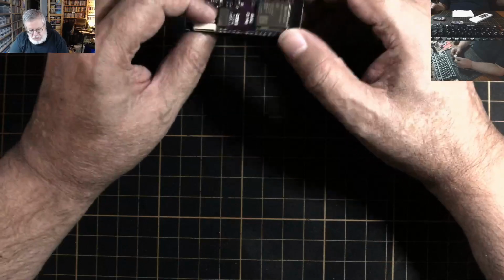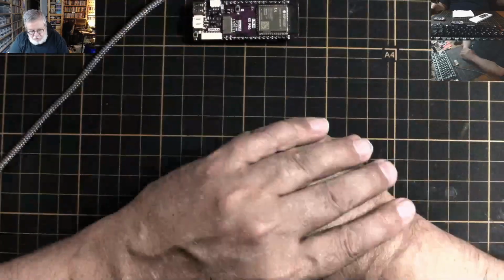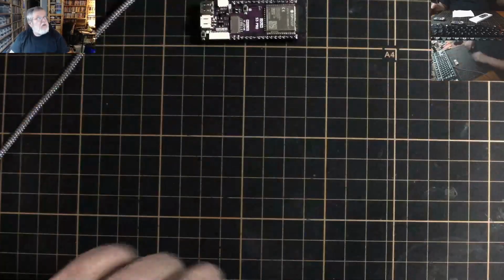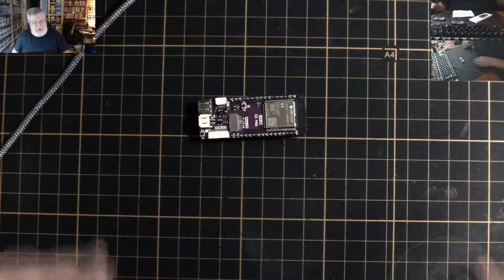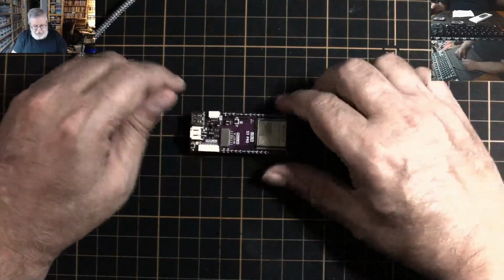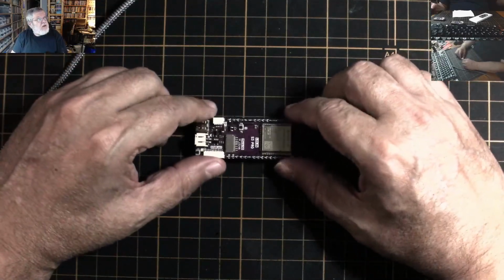So I recovered one. Woo. So this is working again. I think this is the one I might have done. Yeah, there's a little black ink in there. Okay. You can't see it, but I can see it.